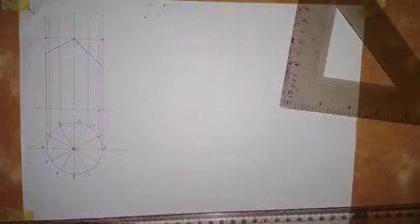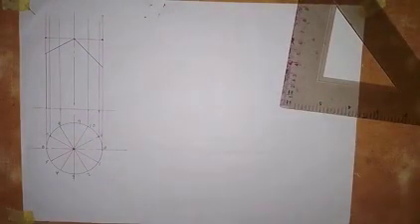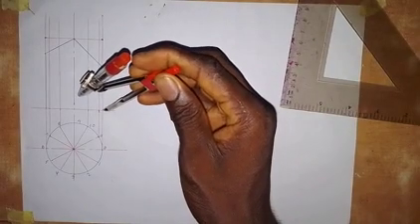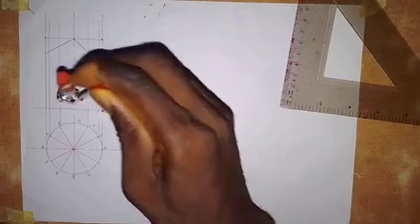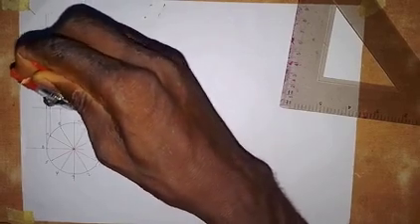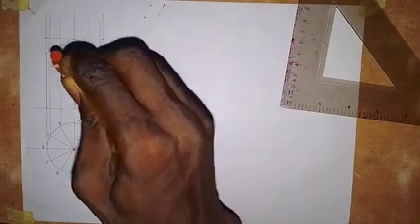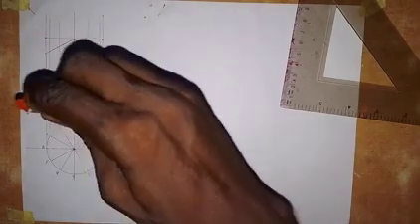The next thing that I'm going to do is take my compass. Then I will put it at this point. For us to draw the arc, I'll put it at this point, so it touches the center line. Then I'm going to draw the arc like this.